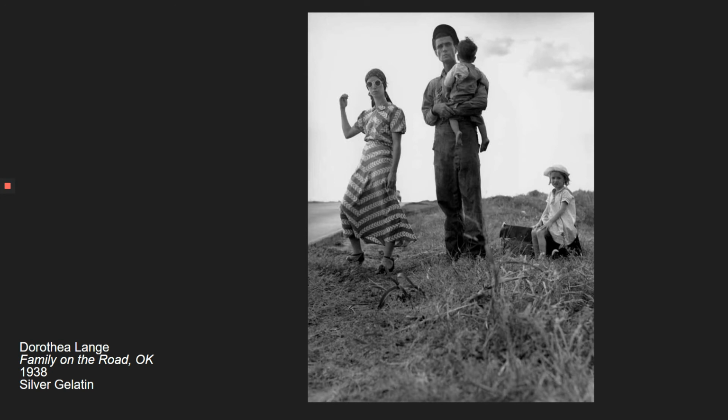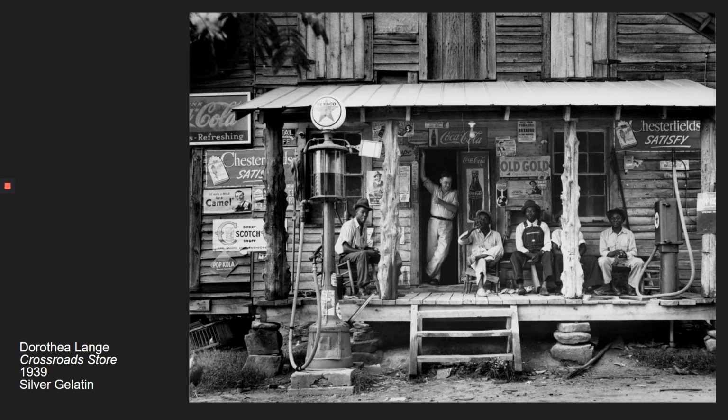A family migrating. This is another famous image. So this is in North Carolina, Crossroads store. Looking at a lot of the FSA work, they were very, very attracted to signage and incorporating written language in their photographs.